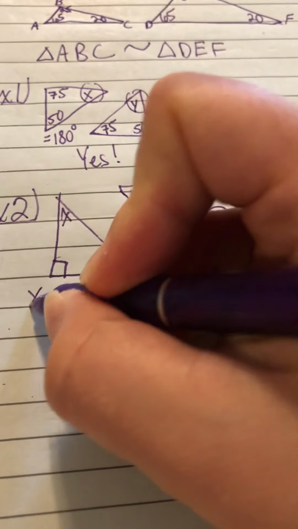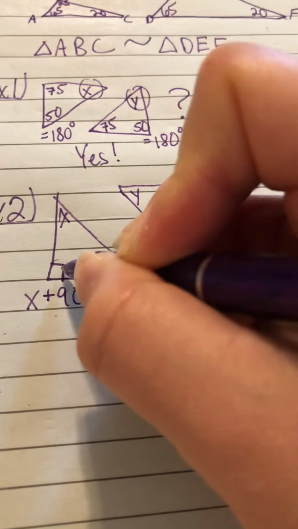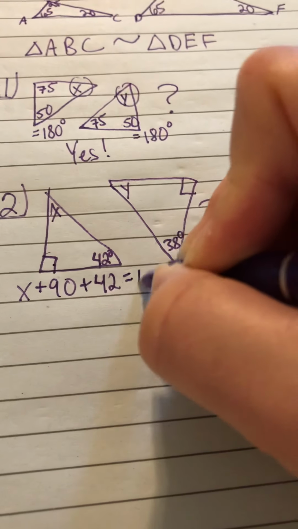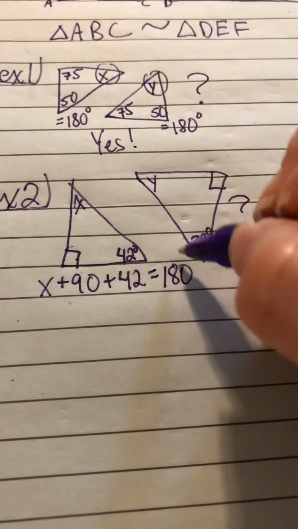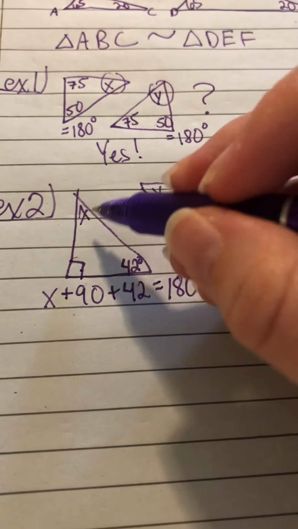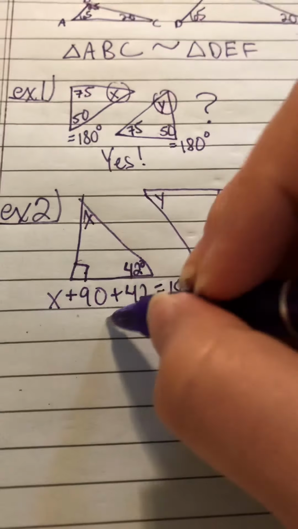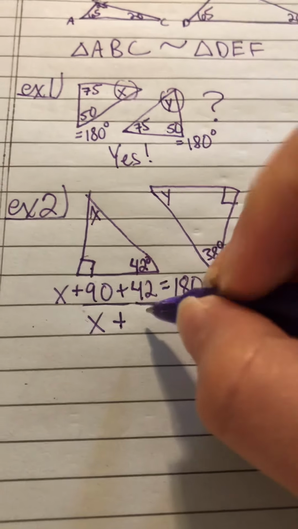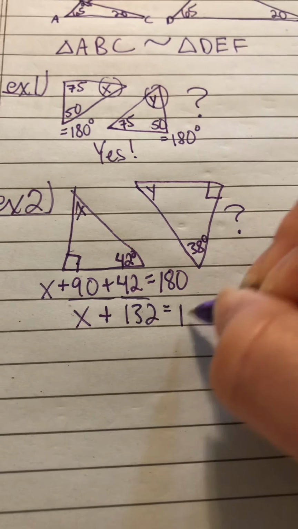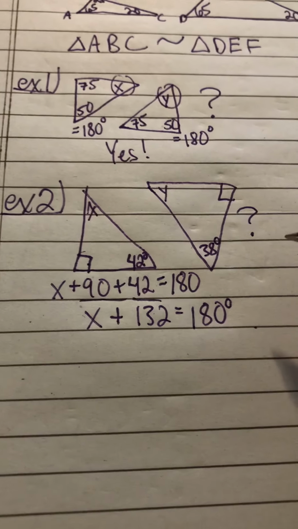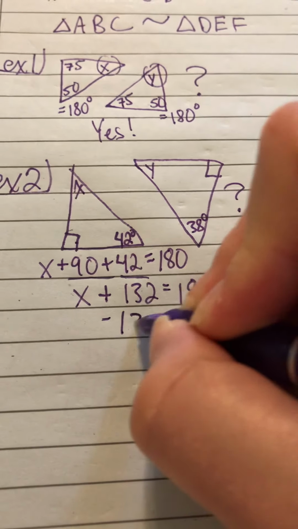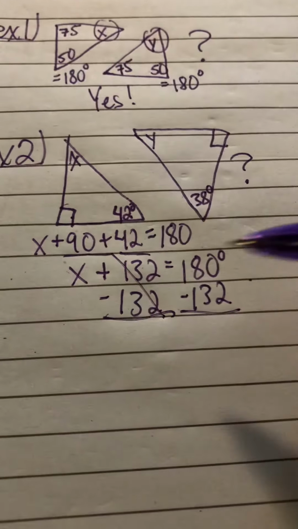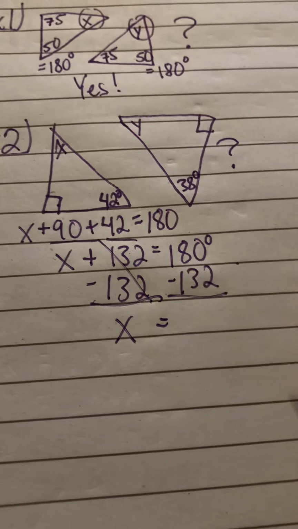So I'm going to say, we've done this in the past already, x plus my 90 degrees right there, plus my 42 degrees right there, all will equal 180 degrees, because remember in the past lessons, we know that triangles' interior angles equal 180 degrees. I can then combine my like terms, and I'm going to end up with x plus 132 equals 180 degrees. To get x by itself, I need to subtract 132 from each side. That'll cancel out on my front side and leave x by itself, which is my goal.